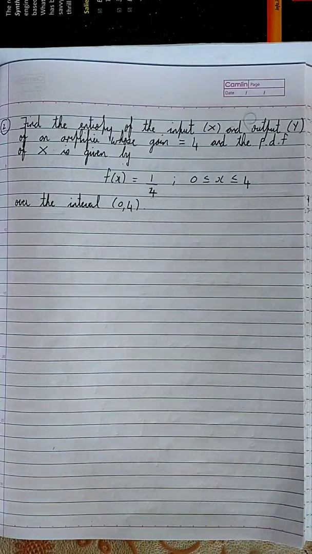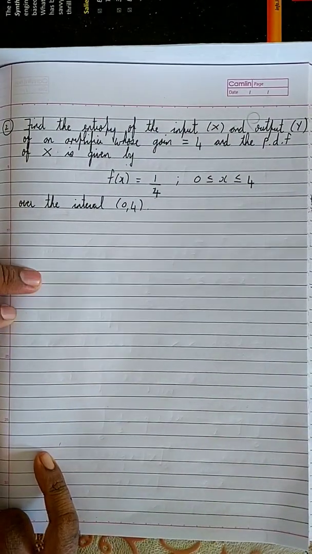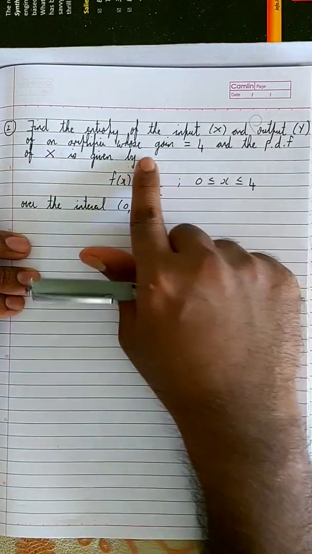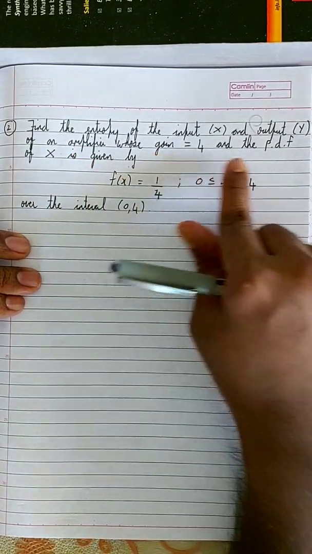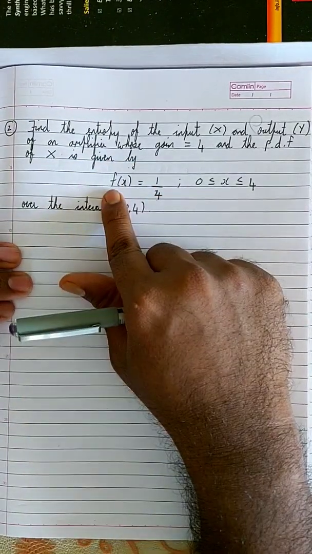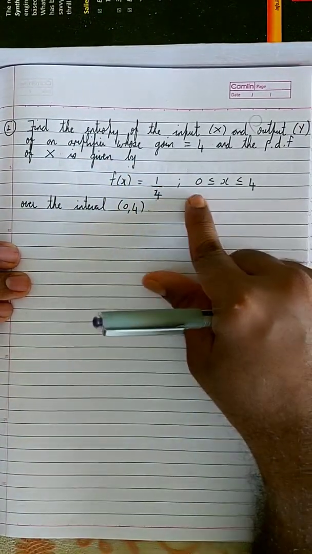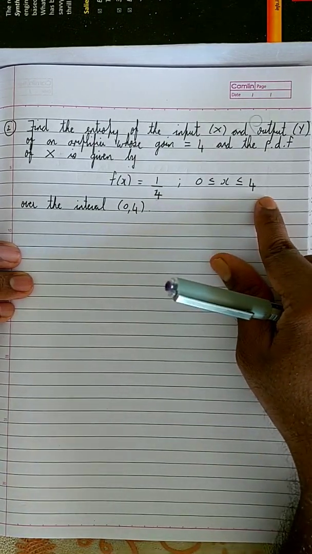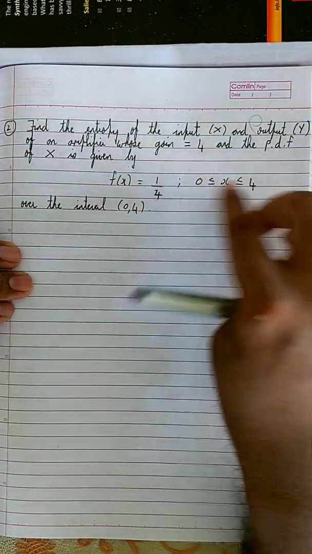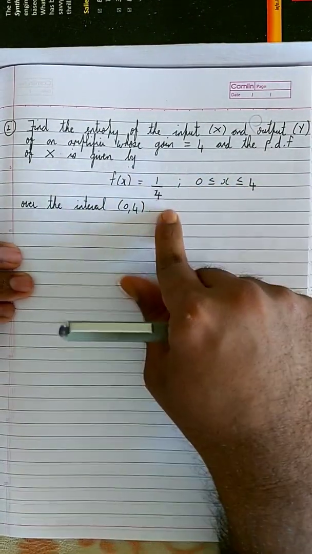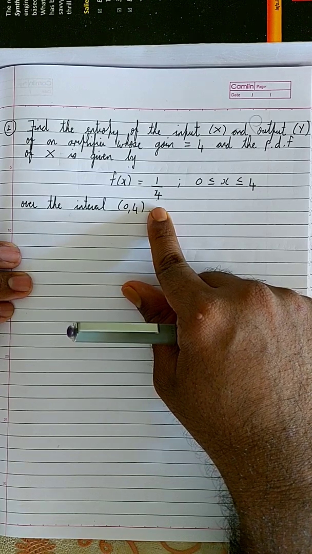Here the next question we have: find the entropy of the input x and the output y of an amplifier whose gain is equal to 4, and the probability density function of x is given by f of x equal to 1 by 4 when 0 is less than or equal to x less than or equal to 4, and equal to 0 otherwise. That's why it's not written over here. Only between 0 to 4 the value of f of x is equal to 1 by 4. How do I know this?